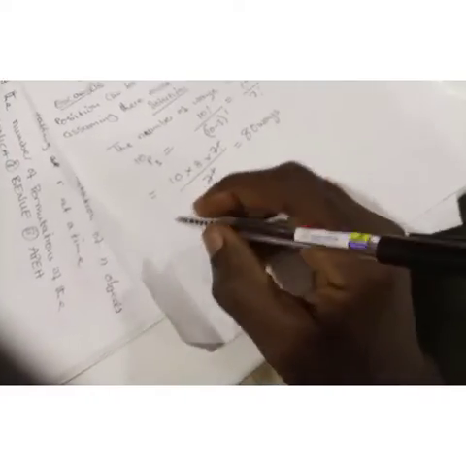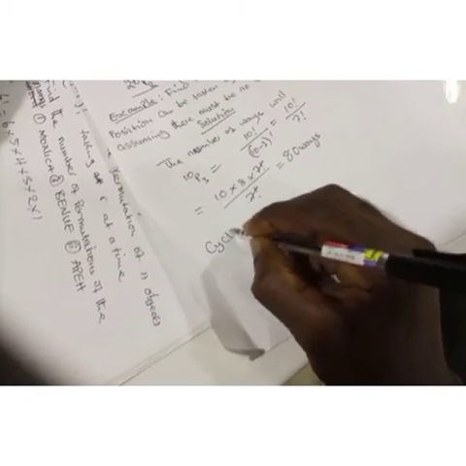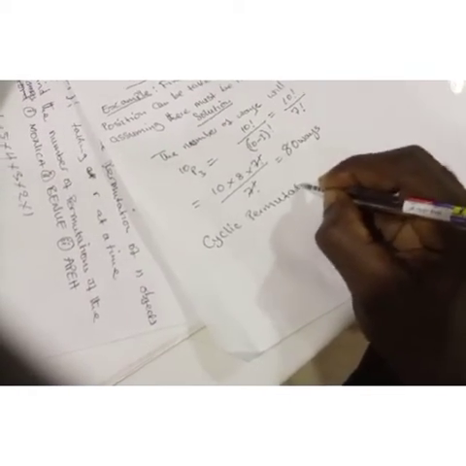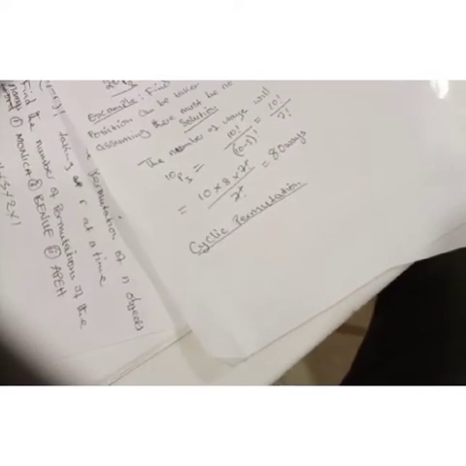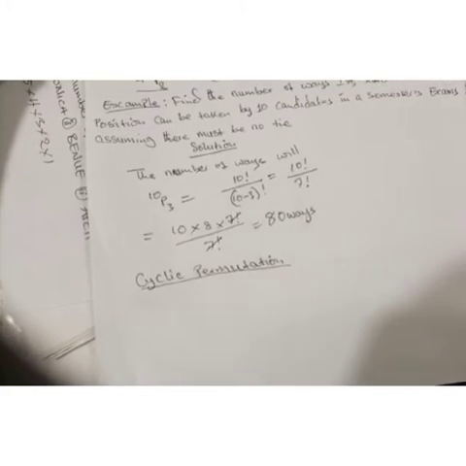So from here, we move to cyclic permutation. In cyclic permutation, we are concerned about the arrangement of things in a circular object, maybe the arrangement of things around a round table.